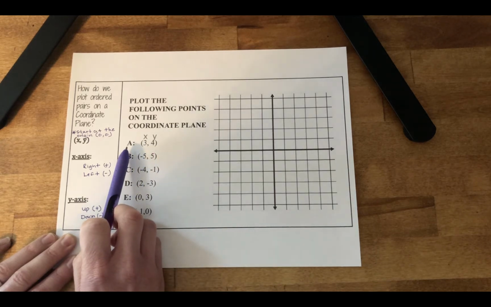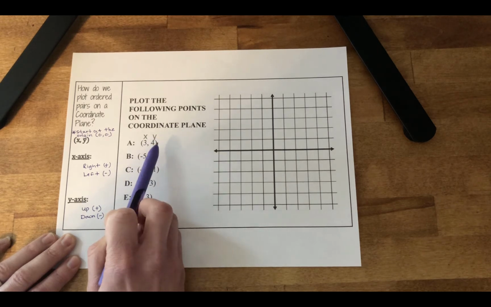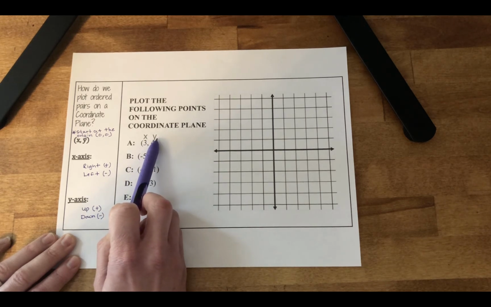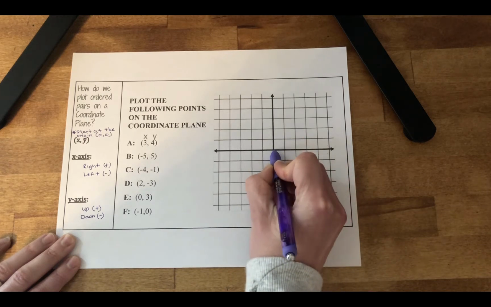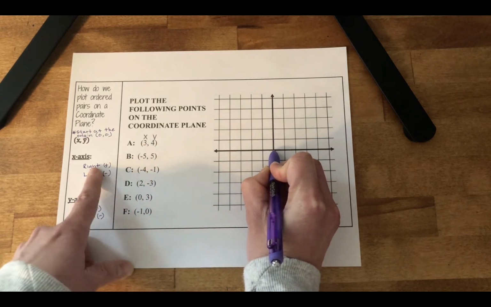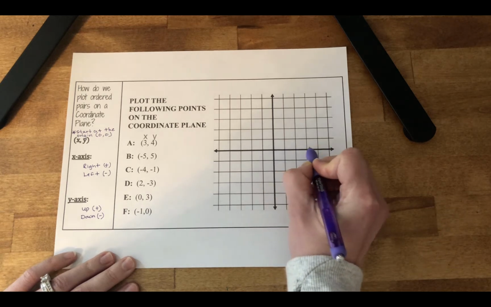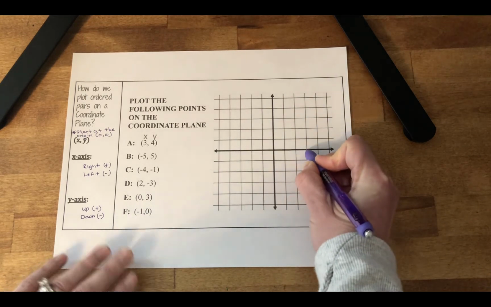So looking at point A, we have the ordered pair 3, 4. The 3 represents our x value, the 4 represents our y value. So we're going to start at the origin where x and y meet. It has an ordered pair of 0, 0. Our x value is a positive 3. That's going to tell us to move right 3 steps. So there's 1, 2, 3. We're going to stay right there.